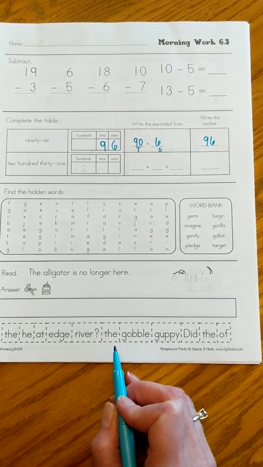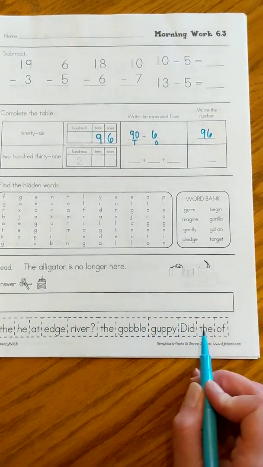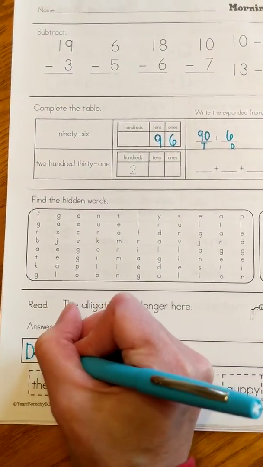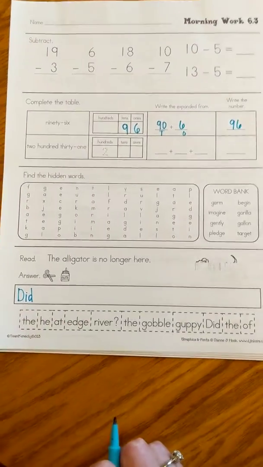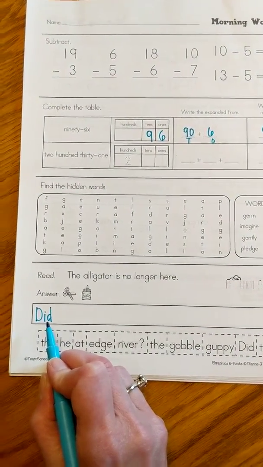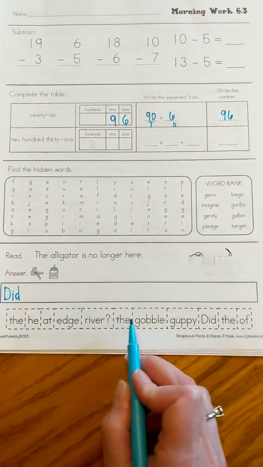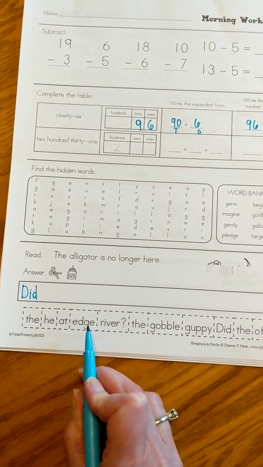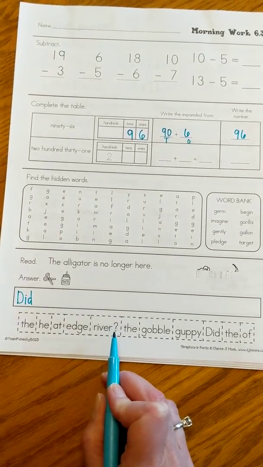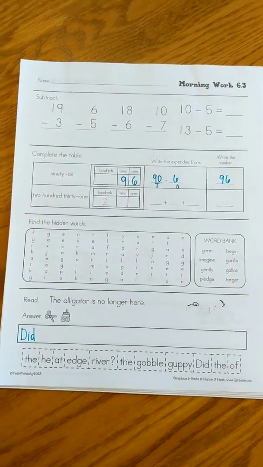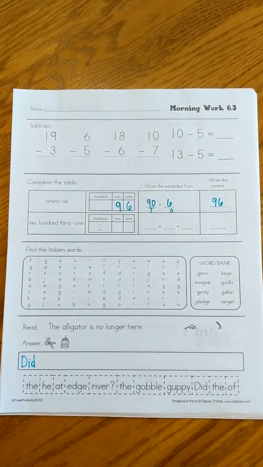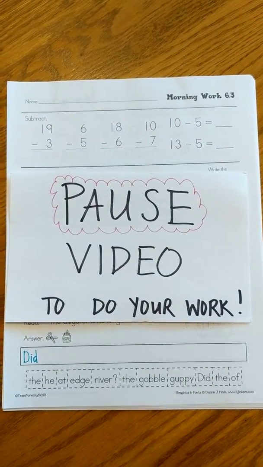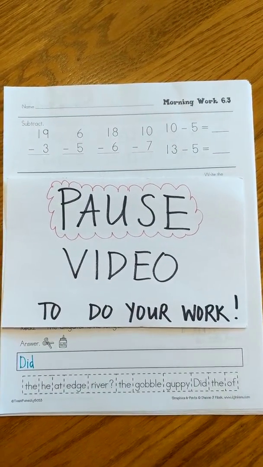Well, we always know that the first word in a sentence begins with a capital letter. The only word I see here with a capital letter is right here with did. So I'm going to go ahead and write down the word did. Now I also know that if I'm starting with did, it's probably going to be a question. So if we look for our last word, it's probably going to have a question mark after it. So let's take a look. Oh, look at that. I see the word river with a question mark. That's a big clue. I think that tells me that that is going to be my last word of the sentence. So I'm going to have you pause your video right now. Go ahead, do your work, and then I will do it as well, and then we'll come back and check our answers.